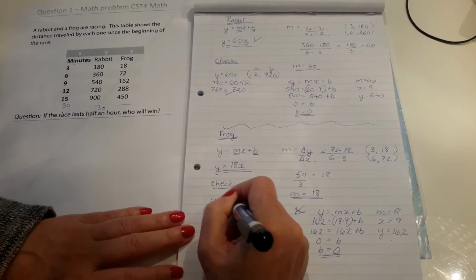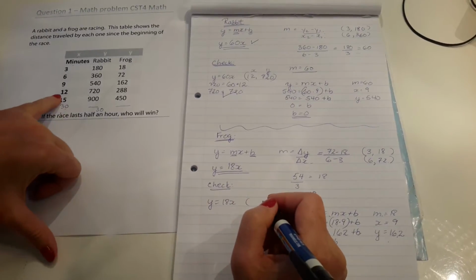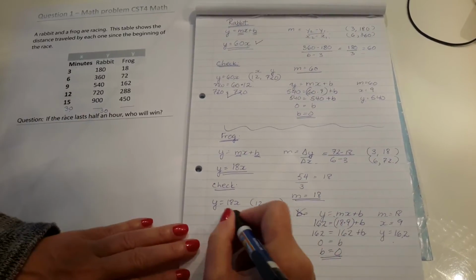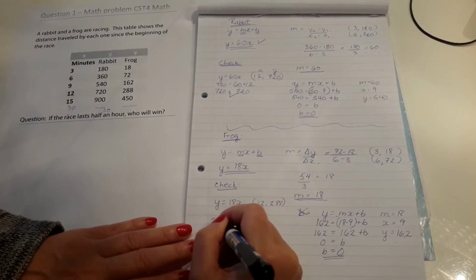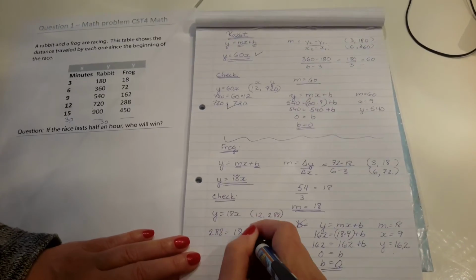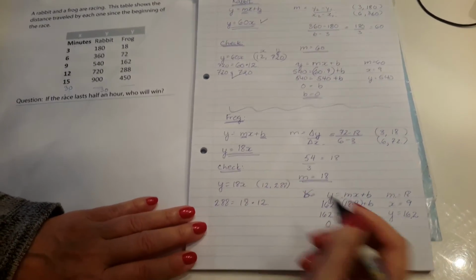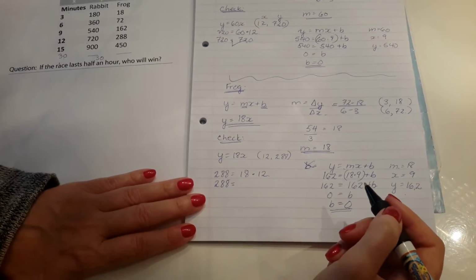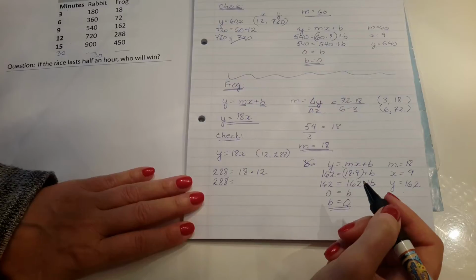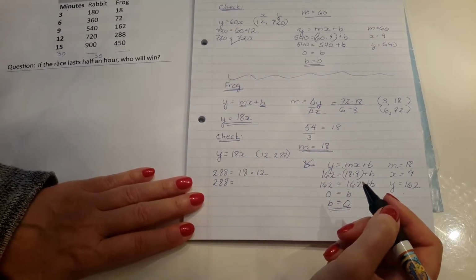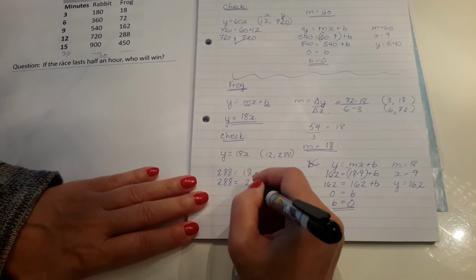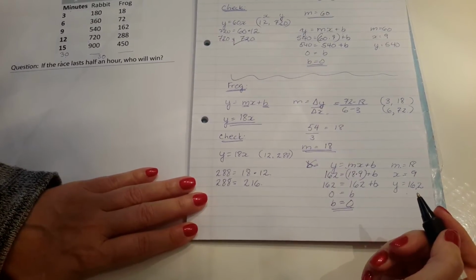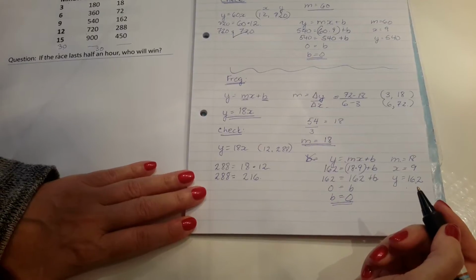Y equals 18x. We'll use another set of variables. We'll use the 12 and we'll use the 288. Let's substitute them in. We get 288 equals 18 times 12. Let's see if that works. 288, and we get 180 plus, we get 216. Okay, so that's not good. As you can see, 288 does not equal 216.